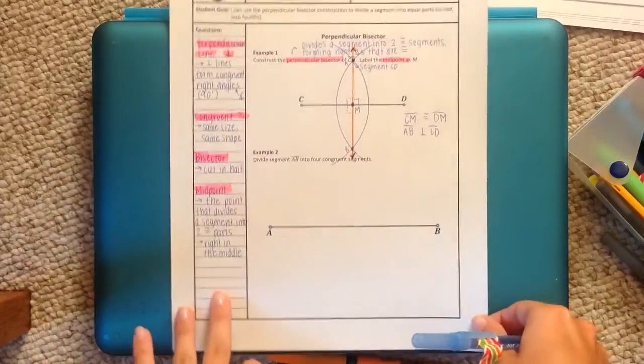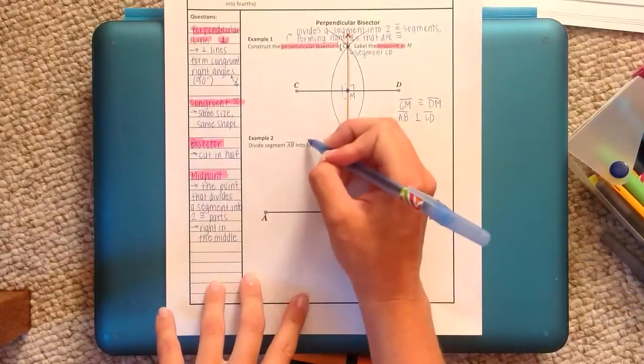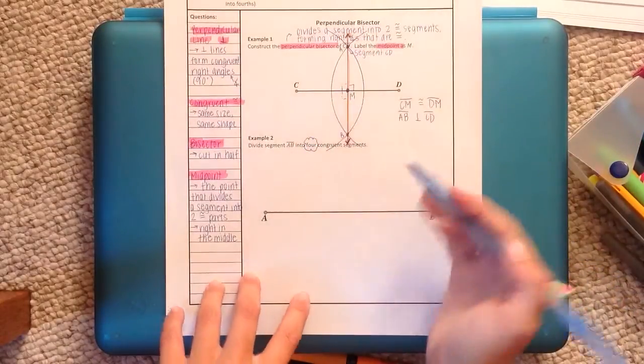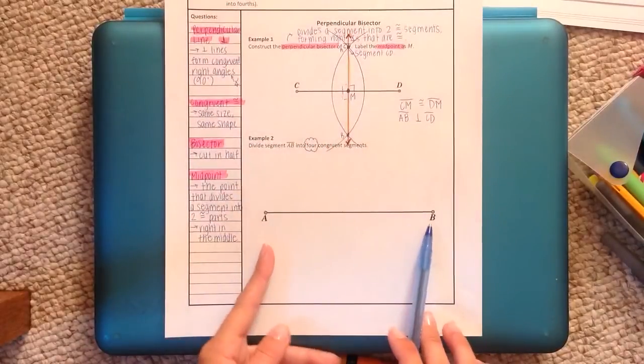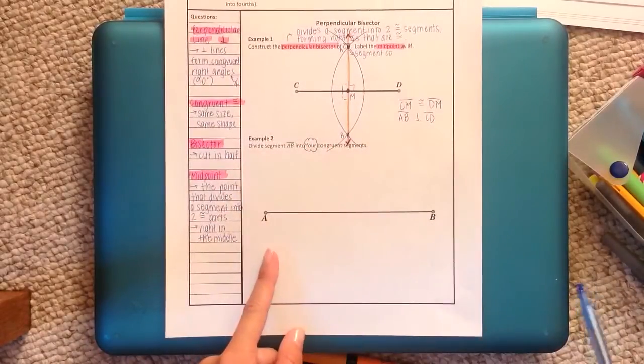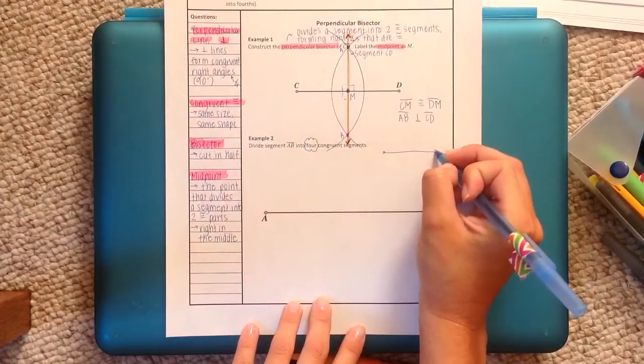Next, we're looking at example 2. It says divide segment AB into 4 congruent segments. So we just divided CD into 2 congruent segments. Now we're going to take this line and divide it into 4 congruent segments. So if we think about that for a second, we can just draw a little diagram off to the side.